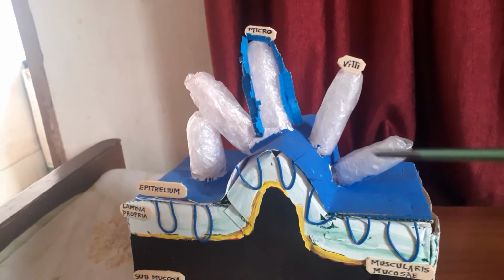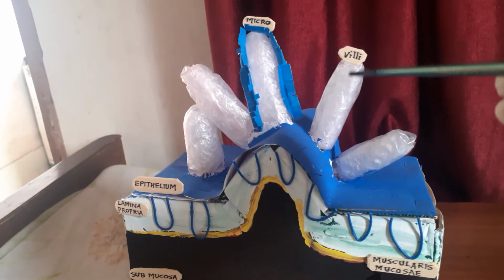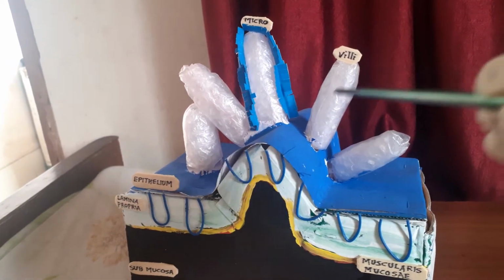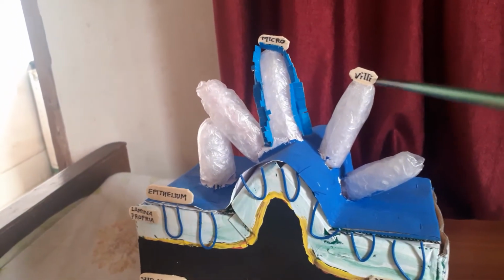How can we memorize this thing? That villi is present in the small intestine and placenta. Small intestine SI and placenta is P, SIP.